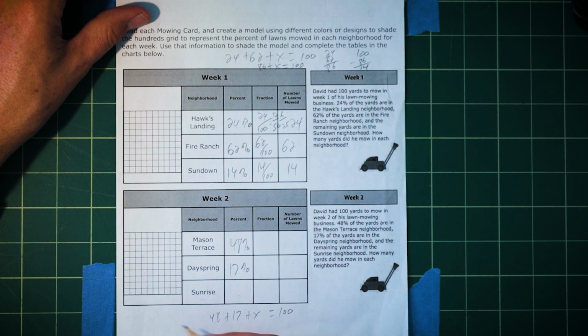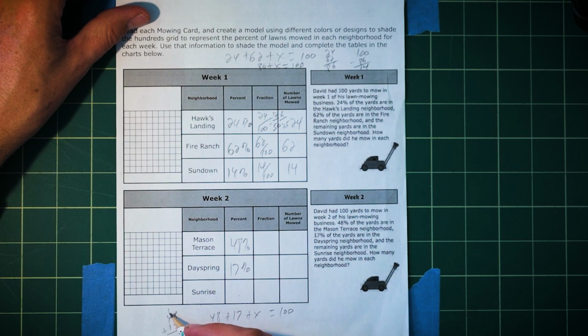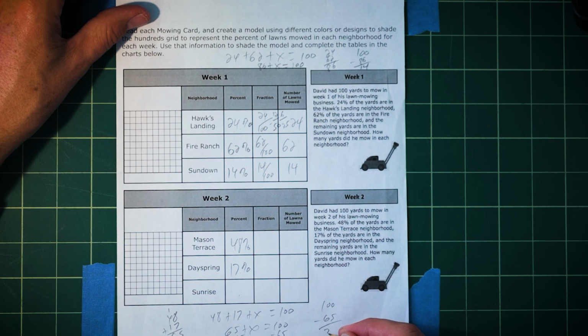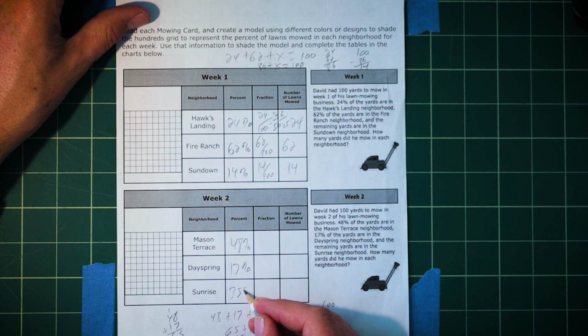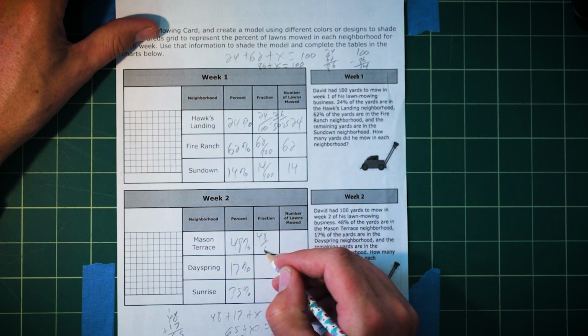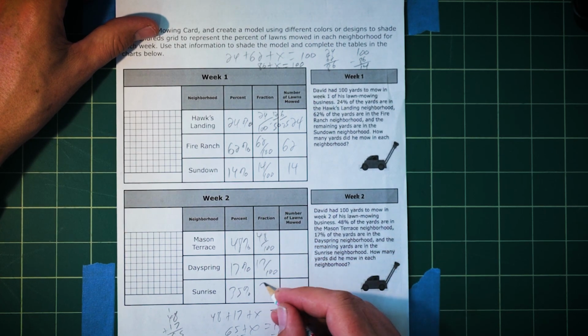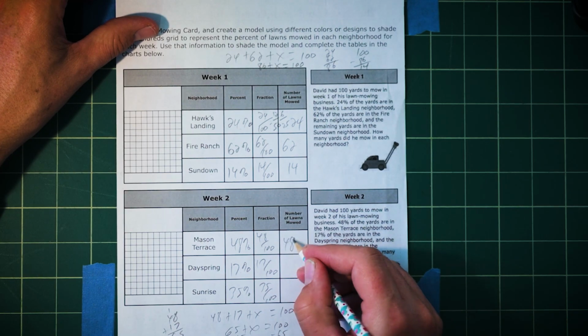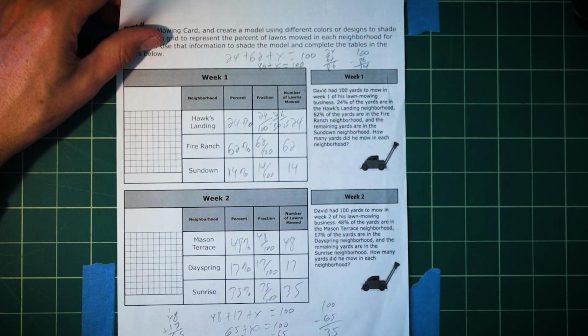Add these two together here, 48 plus 17. 8 plus 7 is 15, carry the 1, 1 plus 4 is 5, 6. We get 65 right there? I think so. 65 plus x is equal to 100. Subtract 65 from both sides, and then 100 minus 65 should be 35, right there, 35%. And then on the fractions again, 48 over 100, 17 over 100, 35 over 100, 48 yards, 17 yards, 35 yards. Excellent, done, done, done.